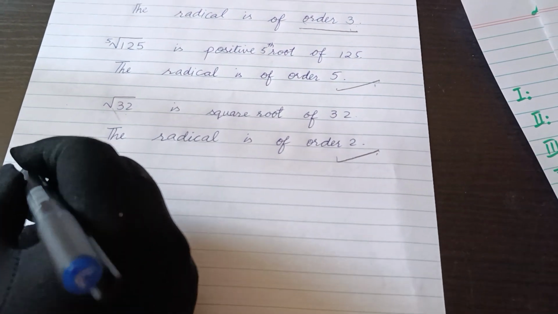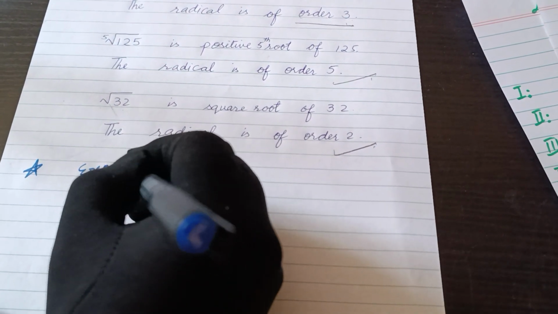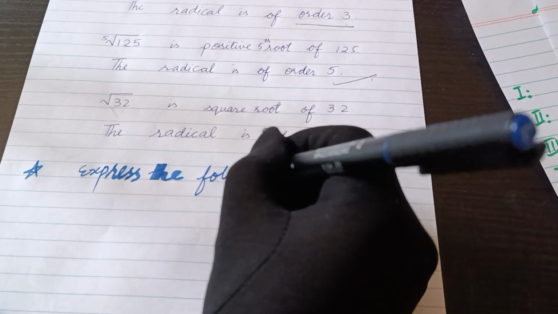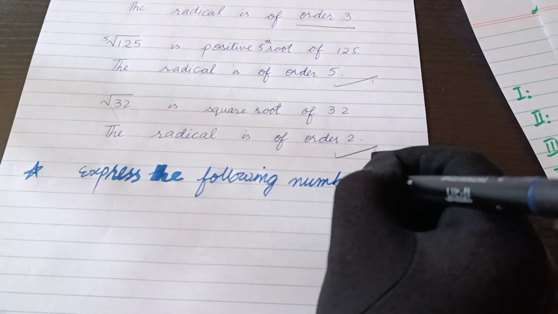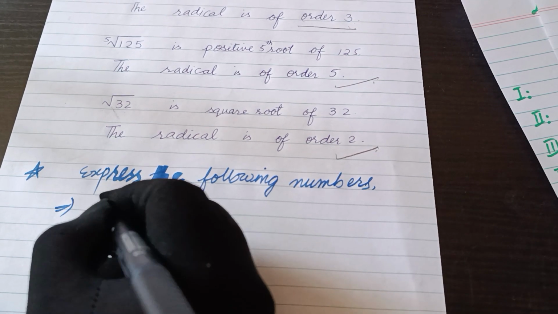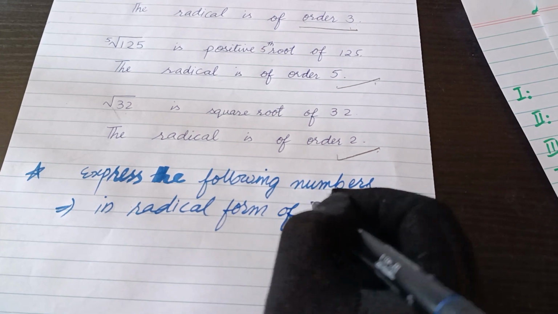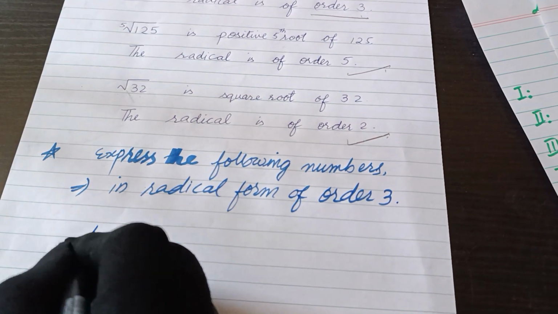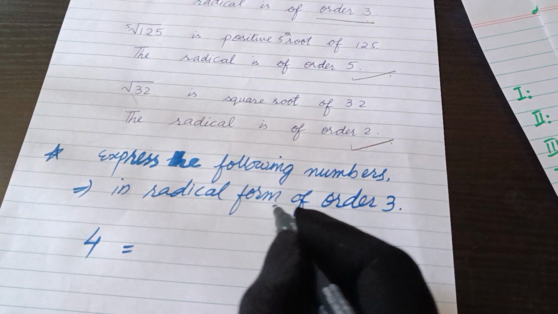Now I will write a few examples. Express the following numbers in radical form of order 3. Suppose 4 is a number. You have to express 4 in radical form of order 3.